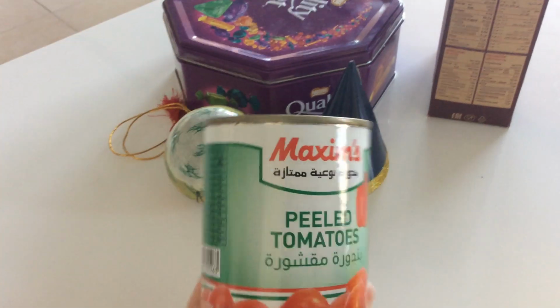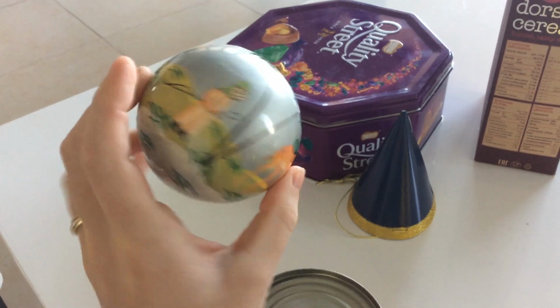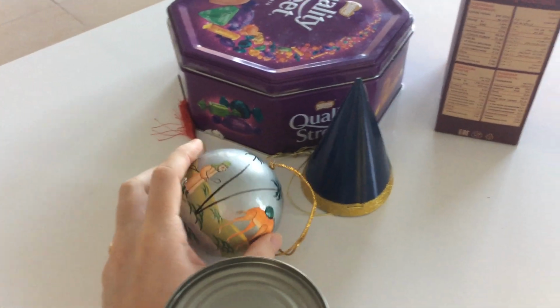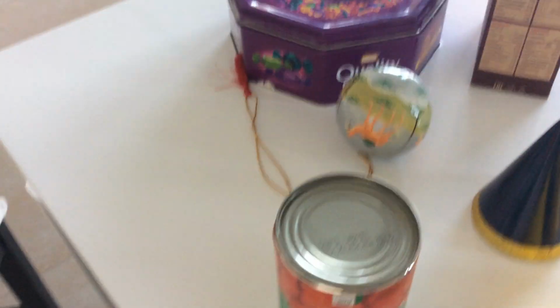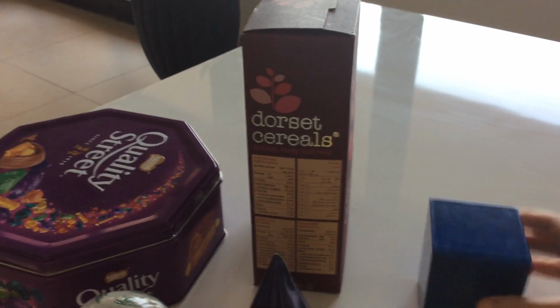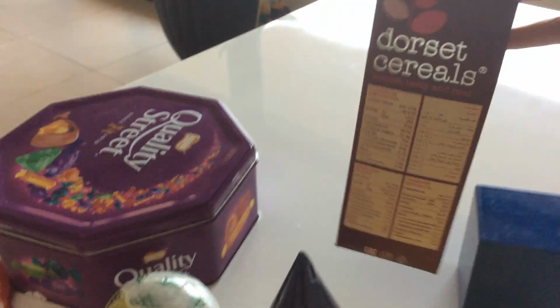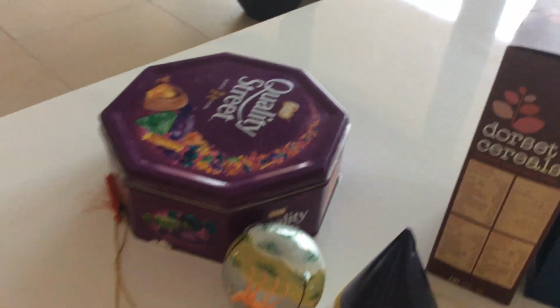I've got a cylinder, just a can of food. I've got a sphere, a present from Jess actually. I've got a little party hat, which is a really nice cone. My box of cereal is a little bit of a different version, but it is still a cuboid. And I've got a chocolate box here as well, which is a lovely 3D shape.